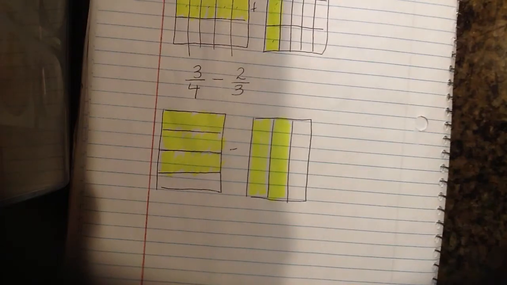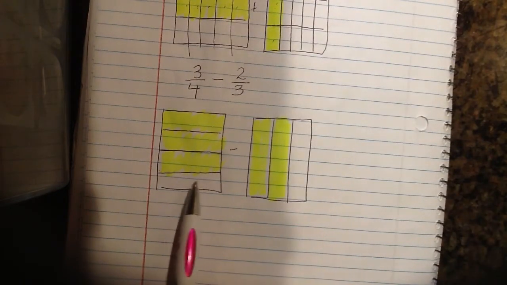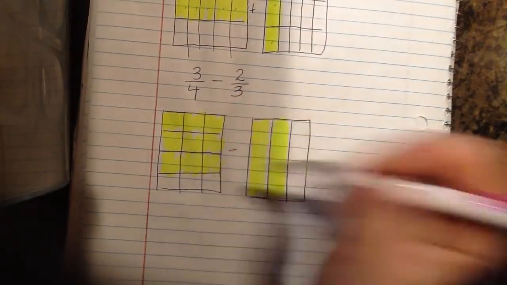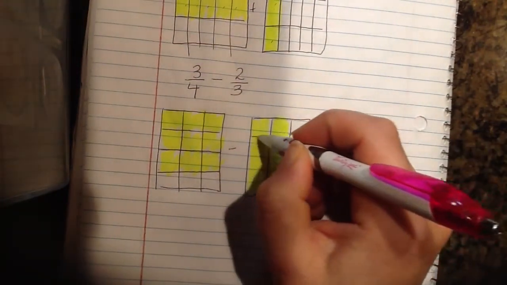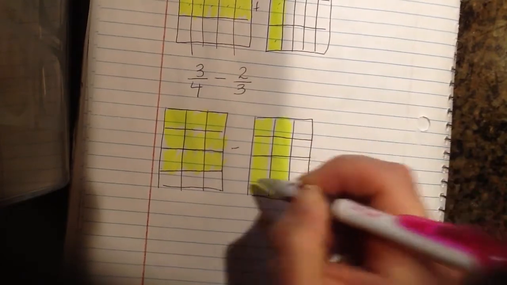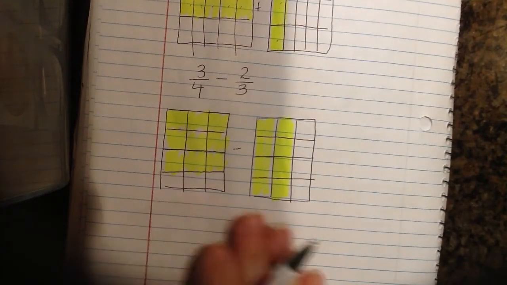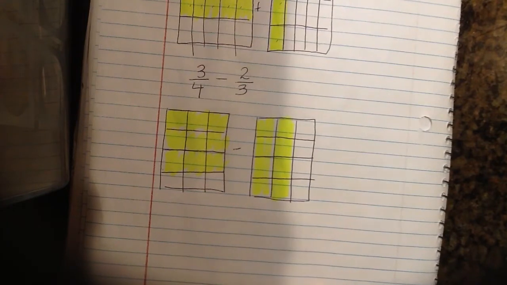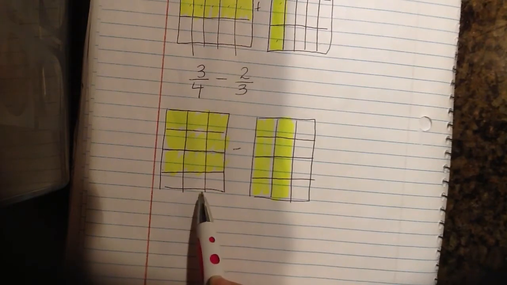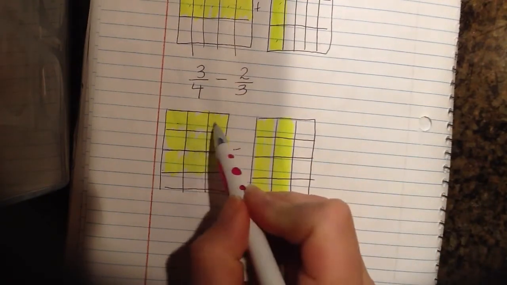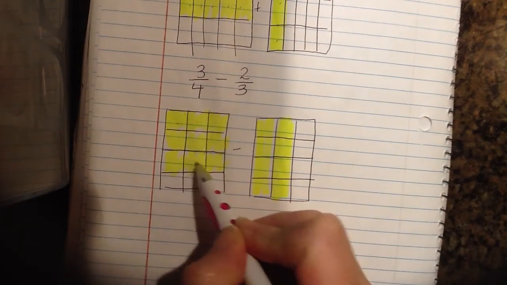Okay, so my first step is to make this one kind of go on top of this, make my lines go the other direction. Right? Okay, so I did not change the amount I had in each rectangle, I just cut them up into more pieces. Alright, so let's try this here. So this is not 3/4 anymore, this is 1, 2, 3, 4, 5, 6, 7, 8, 9.